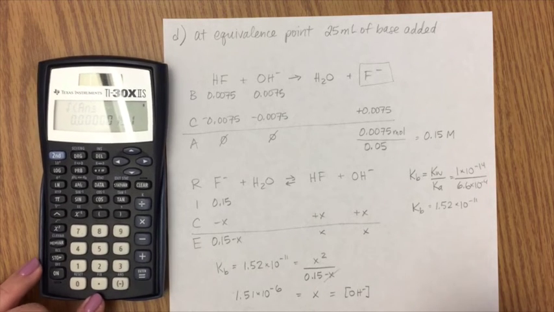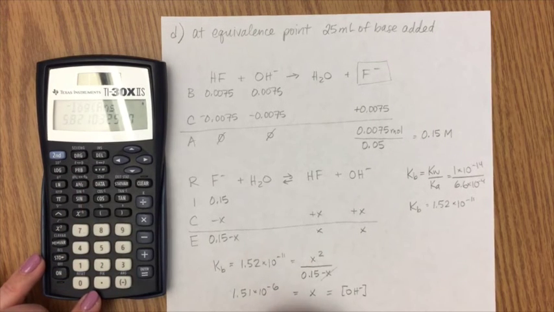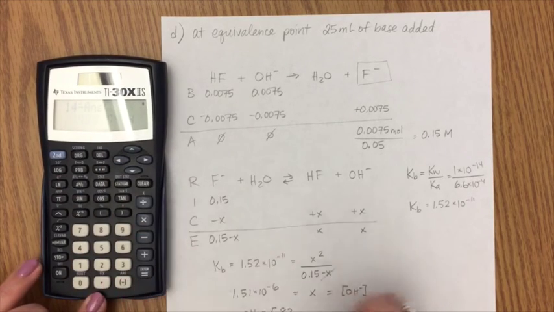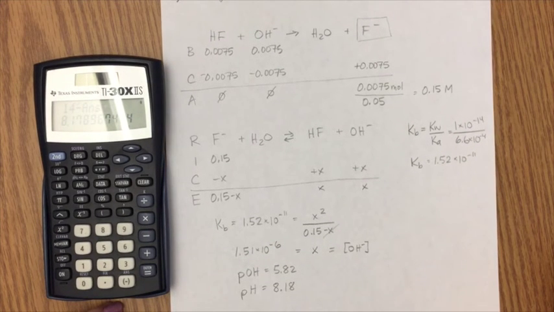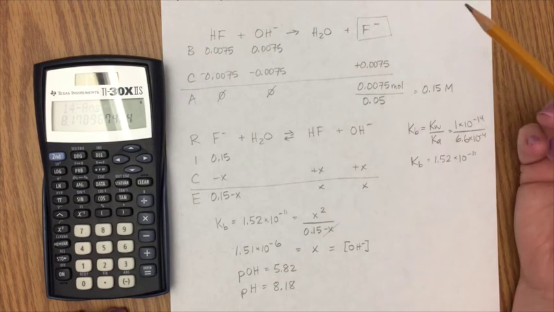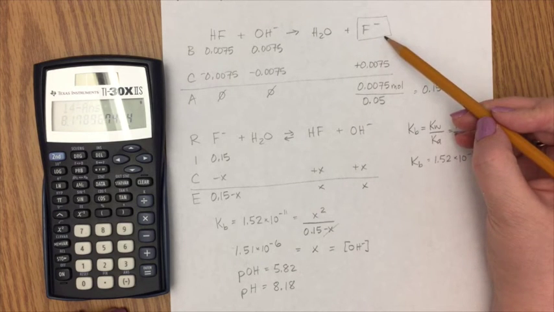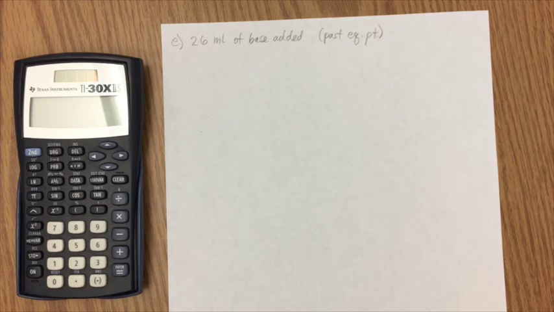So to get the pH, first we'll get the pOH, and we'll take the negative log of our answer, which is 5.82. 14 minus that gives us our pH, 8.18. And we stop and think to ourselves, does this make sense? Indeed, it does make sense because we had a weak acid, its conjugate base is a weak base. So at the equivalence point, the equilibrium reaction of this conjugate base is going to make the pH slightly more basic than neutral.